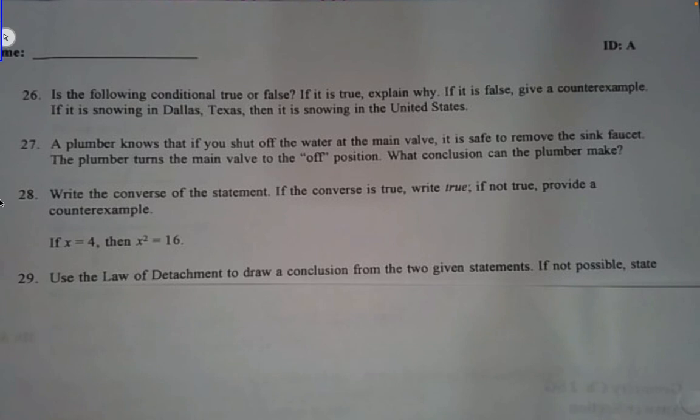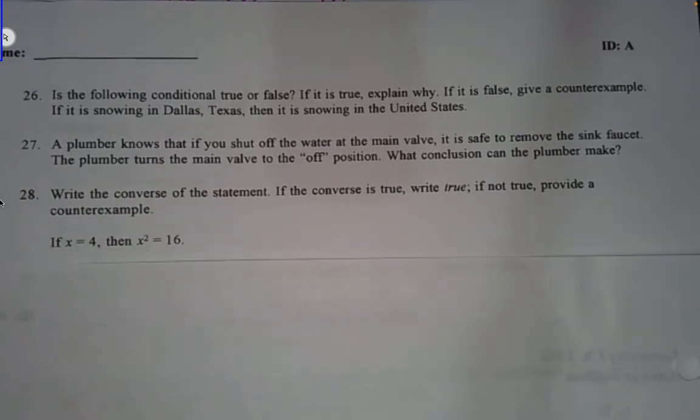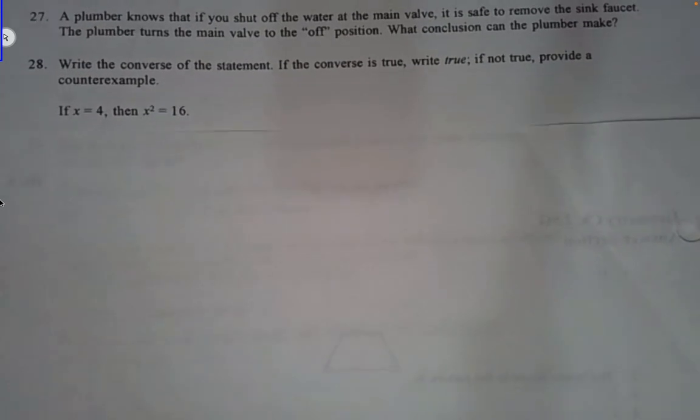Number 28. I think we've had this one earlier on this paper. Write the converse of the statement. Remember, the converse is when you just flip it around. So if tomorrow on your test, you can't come ask me what the converse is. I won't tell you. You have to know. So the converse would say, if x squared equals 16, then x equals 4.